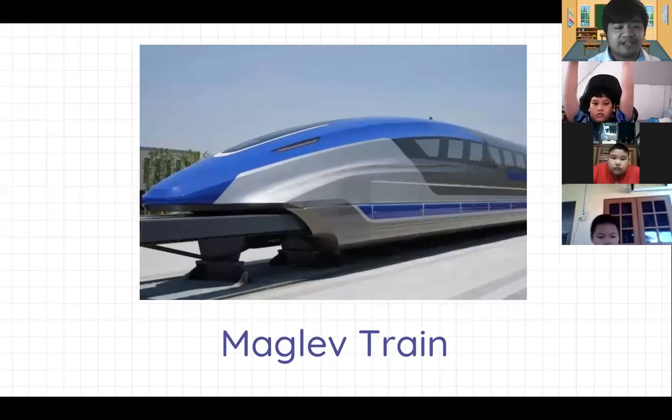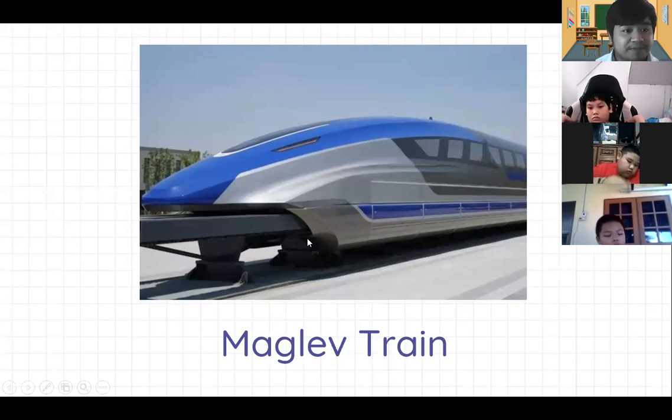maglev train. So this one can be found in China. All right. So this is the fastest train. It can go up to 600 kilometers per hour. Can you imagine how fast it is? All right. So here it doesn't have wheels. Okay.